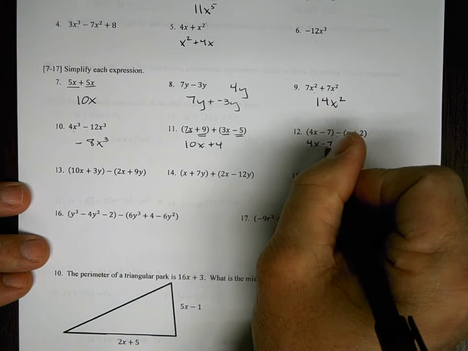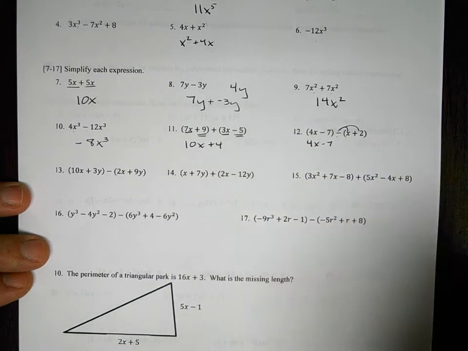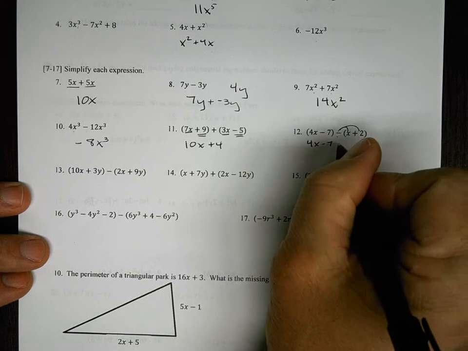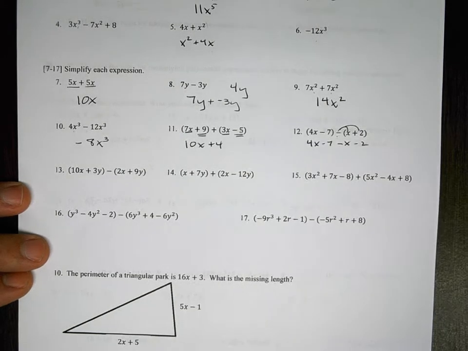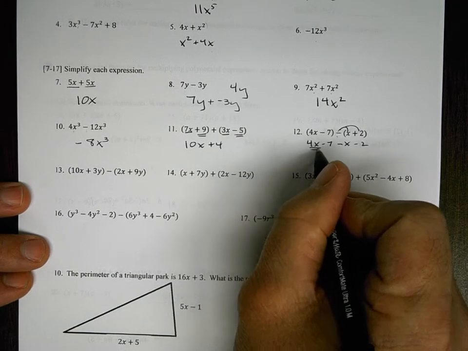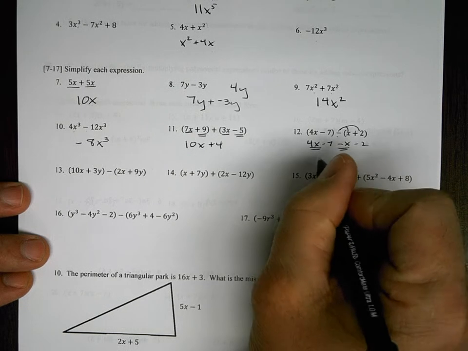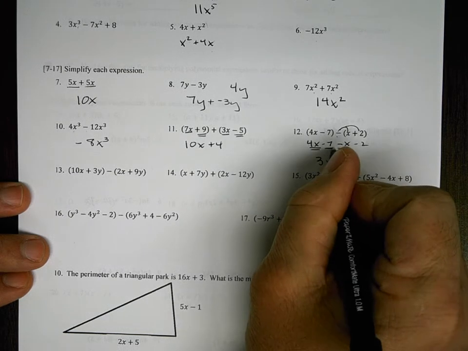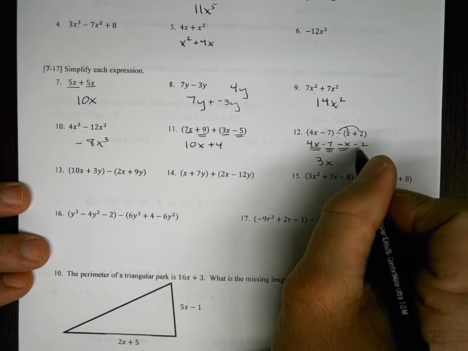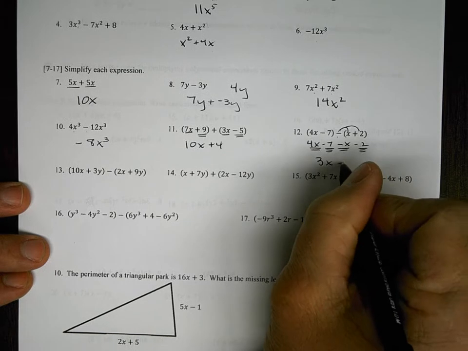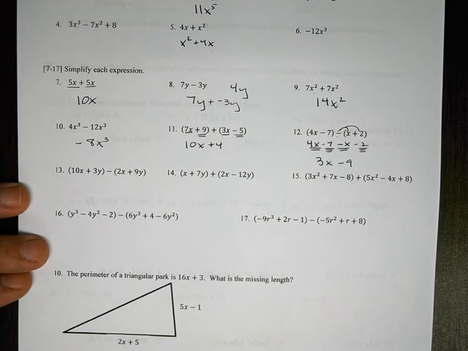So it's 4x minus 7, and then I multiply both those terms by negative 1, so I get negative x minus 2. Now, combining like terms, 4x plus negative 1x is 3x, and negative 7 plus negative 2 is negative 9. 3x minus 9.